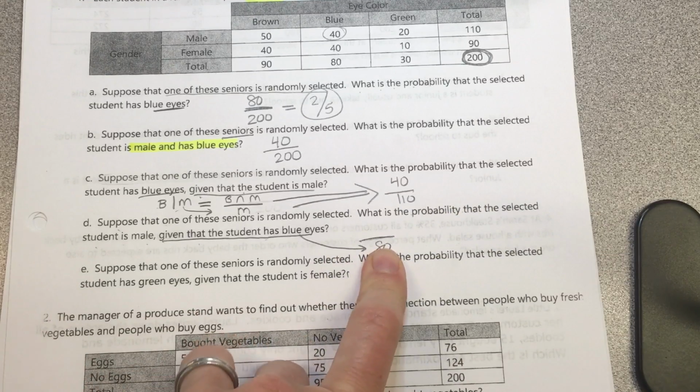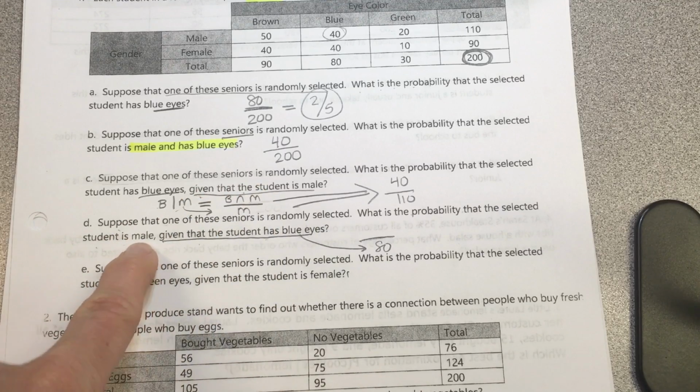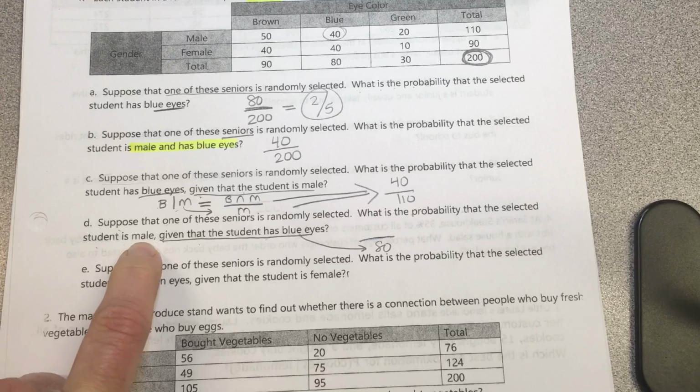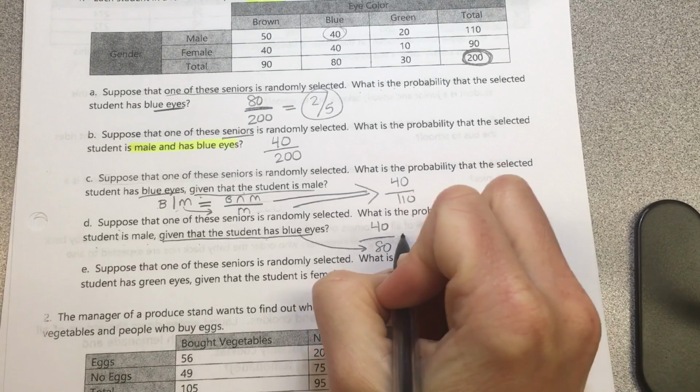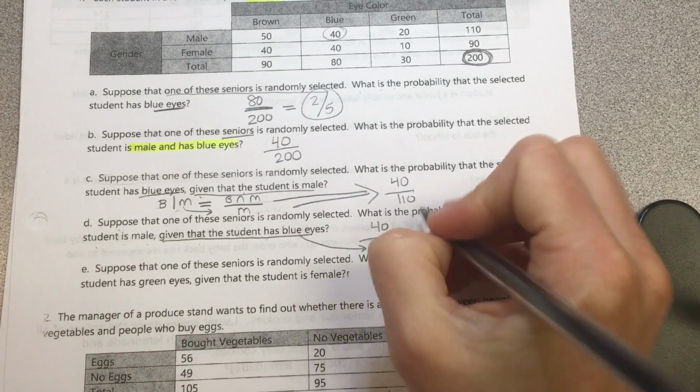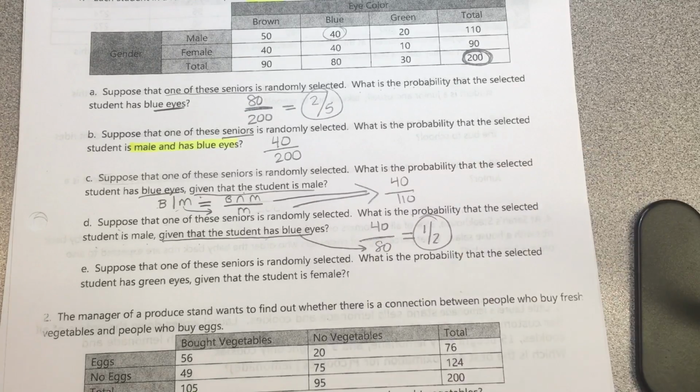Now, out of that group, I want to pick a student who is a male. So how many are male out of that group? 40. Okay, that's an easy one. Without your calculator, what is it? 1/2. Okay.